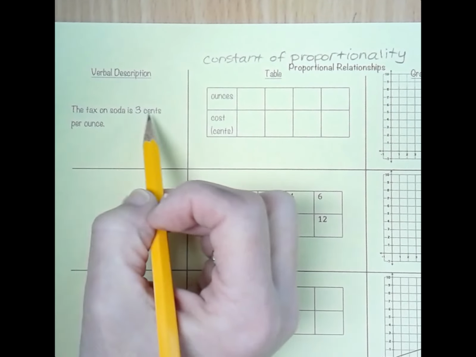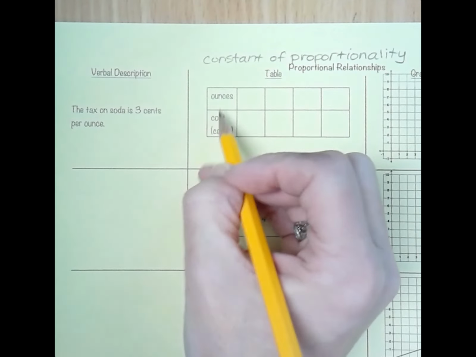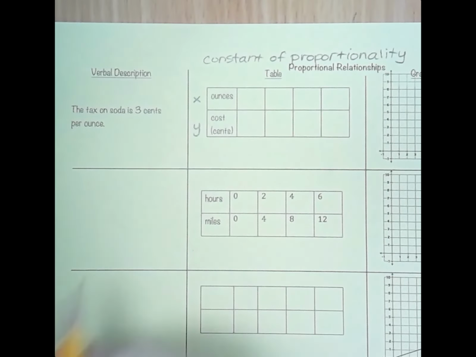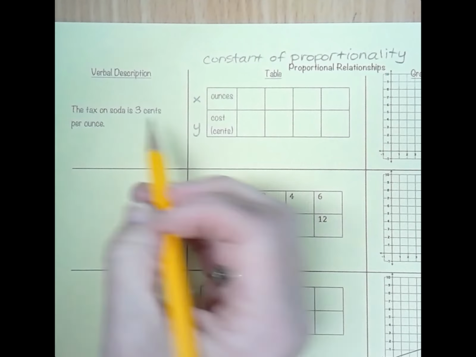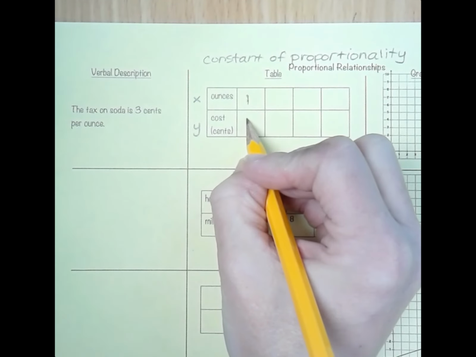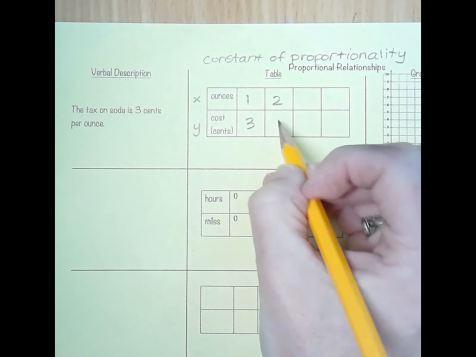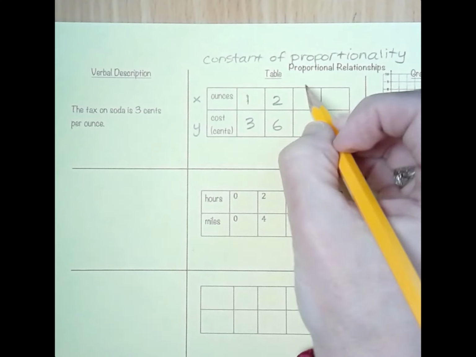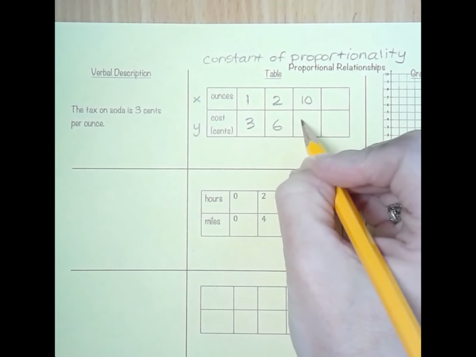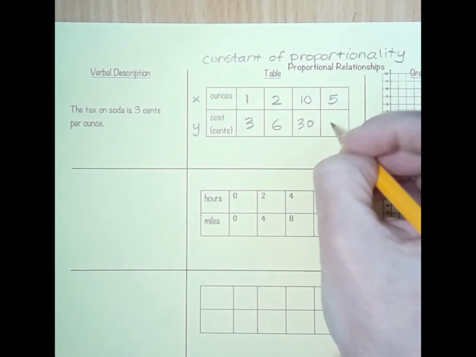The tax on soda is 3 cents per ounce. We've done a lot of work with tables. Here's a table with ounces and costs. We're also going to refer to that as X and Y. The tax on soda is 3 cents per ounce. So what that means is for 1 ounce, the cost would be 3 cents. And you could make up any numbers here. For 2 ounces, it would be 6 cents. Let's say for 10 ounces, it would be 30 cents. And for 5 ounces, it would be 15 cents.